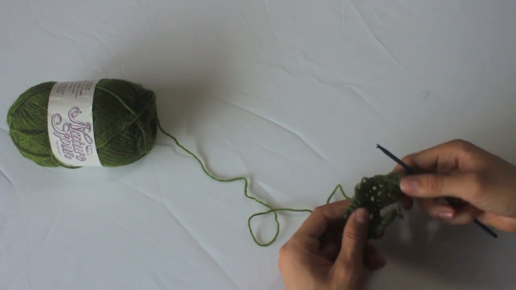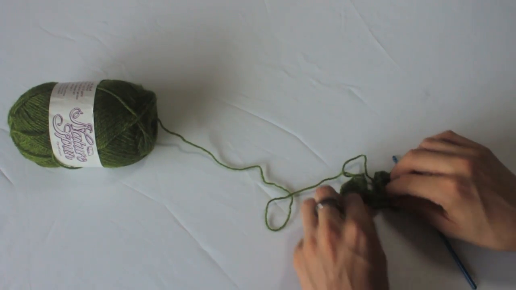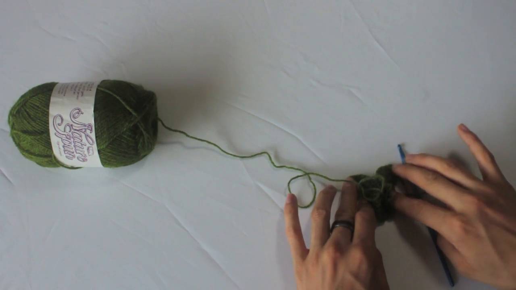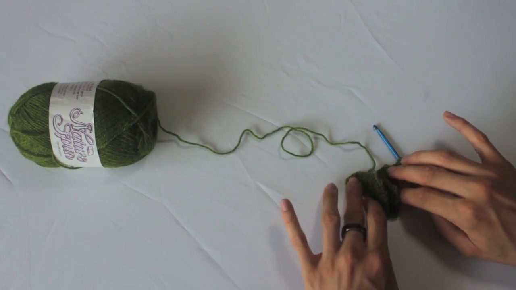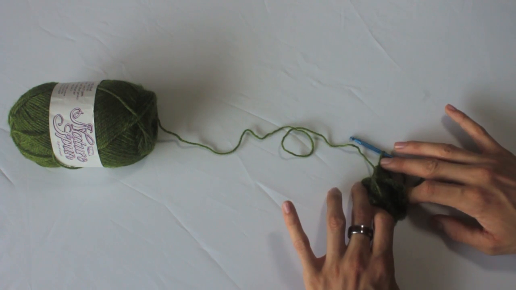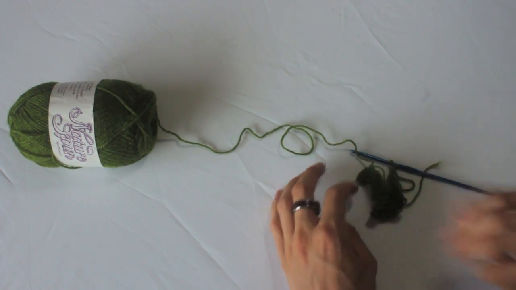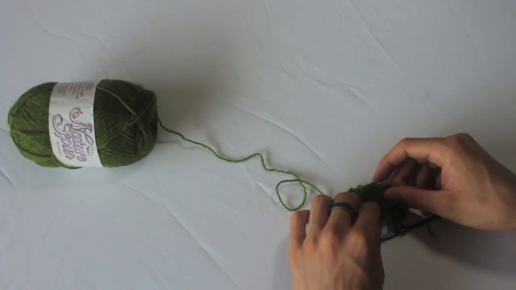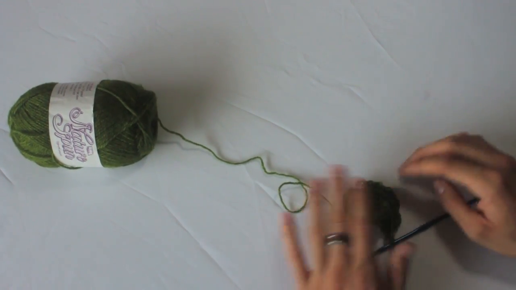So here I am 4 rows in, and if you see, it's starting to fold up on itself. If I were to try to lay it flat, so the outsides are going straight up with the 5 things, you see it gets this fold. Or if I were to lay it flat this way, it's starting to spiral up on itself.